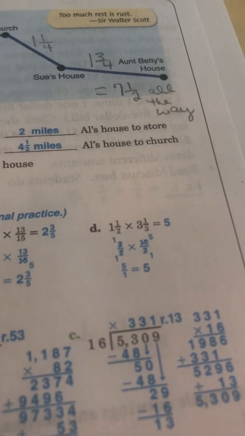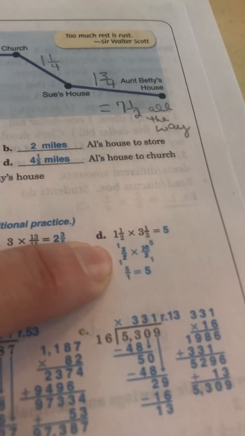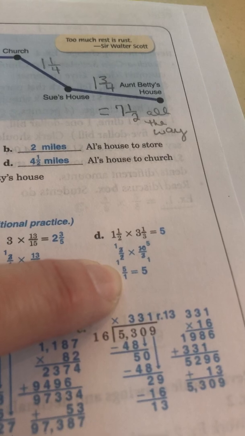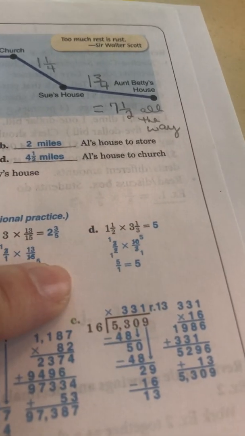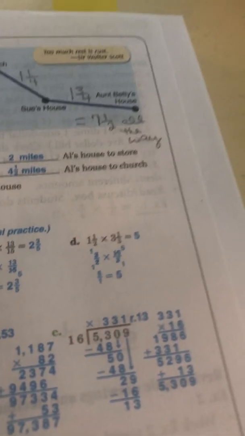Always remember, once you get to this phase here, to go ahead and cancel, okay? Instead of waiting to the very end and reducing a really large number, go ahead and cancel.